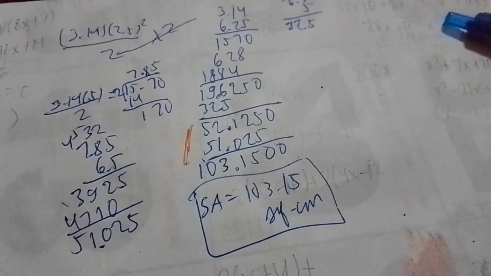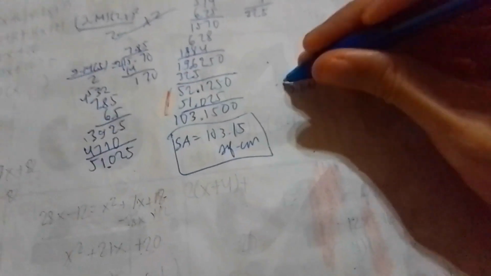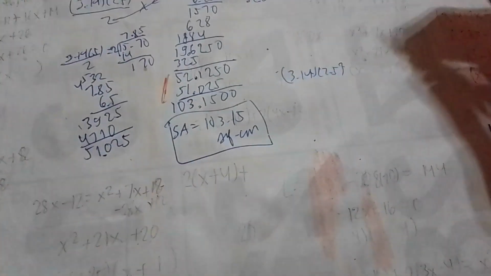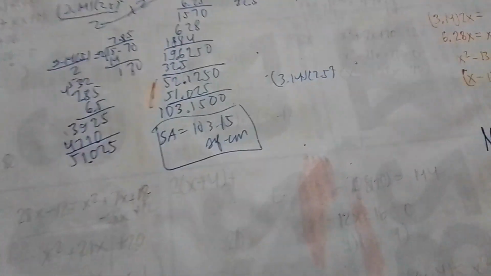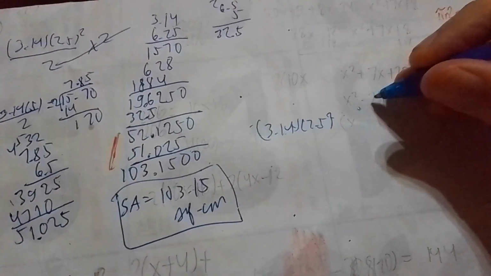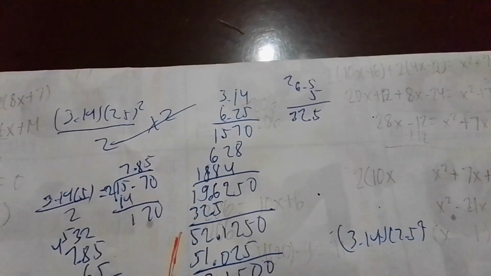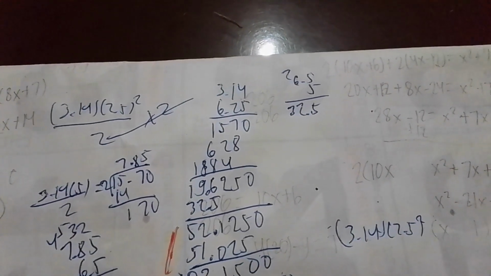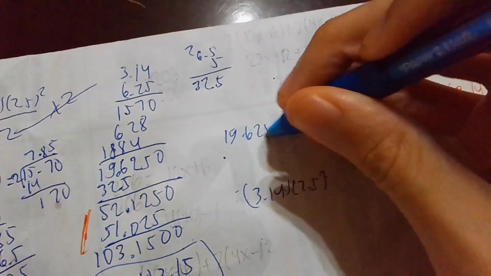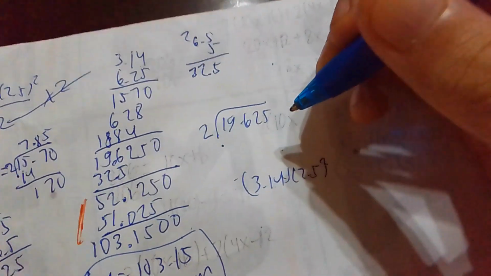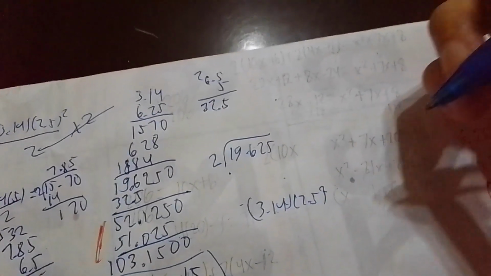Now, what about the volume? To solve for the volume, it's very easy. Whatever the area of the circle is, you're going to divide by 2. Remember 3.14 times 2.5 squared? What's the answer? Remember, this was our answer earlier. Where is our answer? There: 19.625. And then from there, we divide the 19.625 by 2.